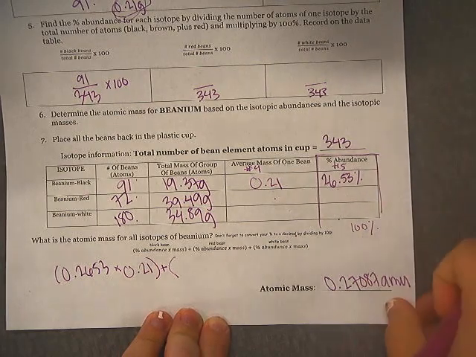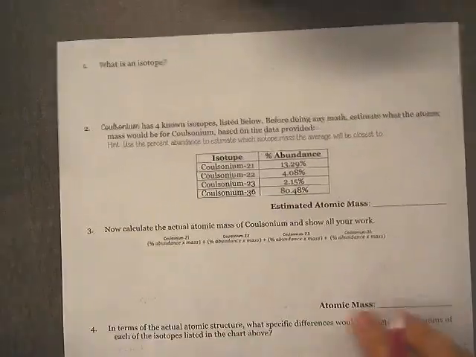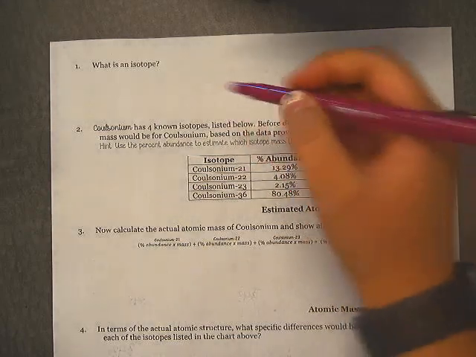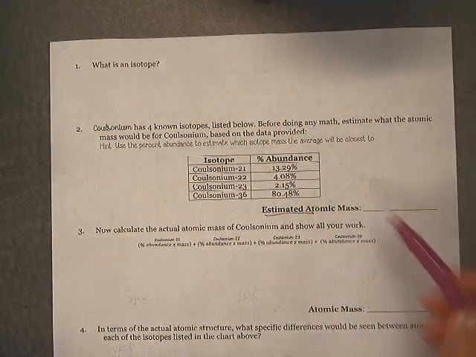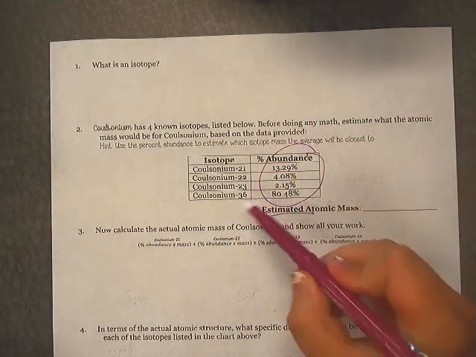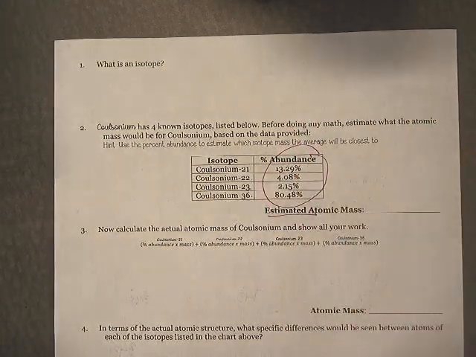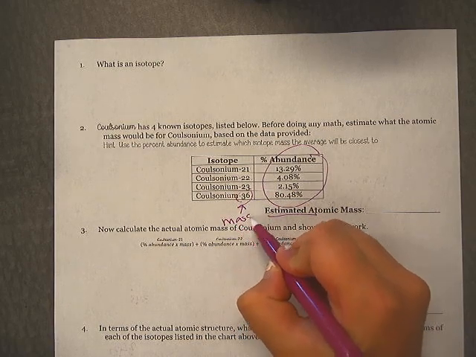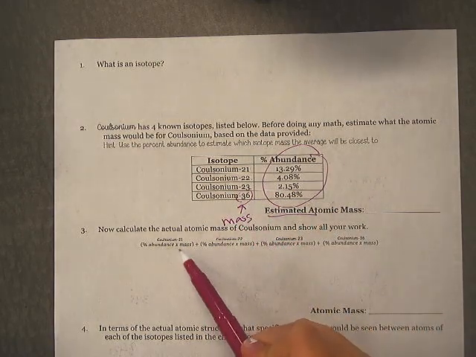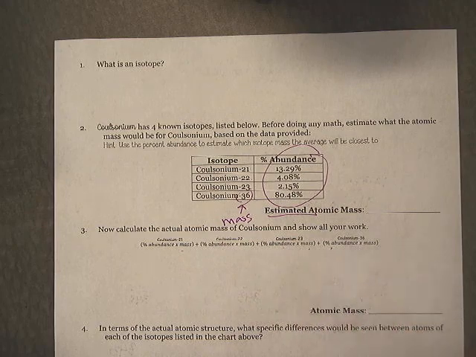So that's the front page. I'm going to talk about the back real quick. A lot of students were asking me how to do this one. I'm asking you to estimate. What I'm asking you to do is use the percent abundances to estimate which mass you're closest to. Don't forget that this is a mass, and you're going to use those masses in this question down here as well.